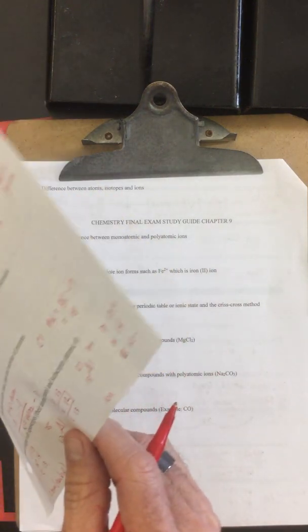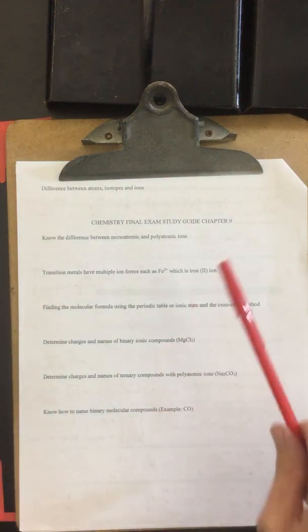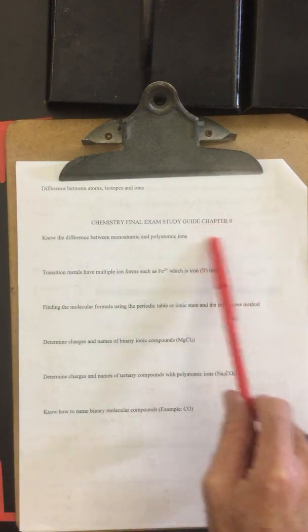This is part 3, the study guide for the chemistry final exam. We need to finish up one last concept on chapter 4, and then we'll be getting to this material right here for chapter 9. We'll be doing about a page and a half of this for today, and we'll conclude the study guide on the following day.